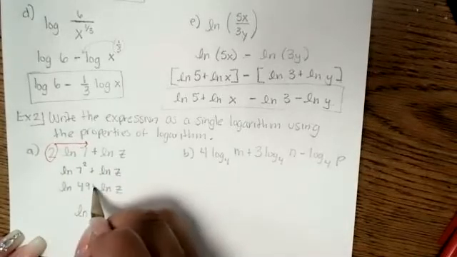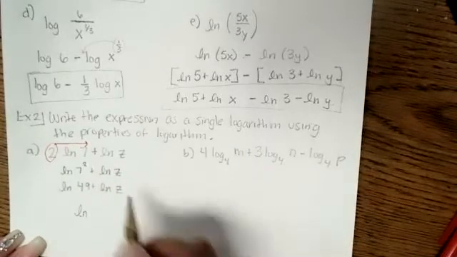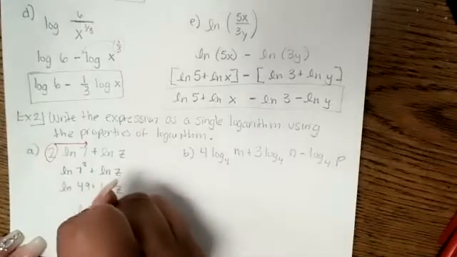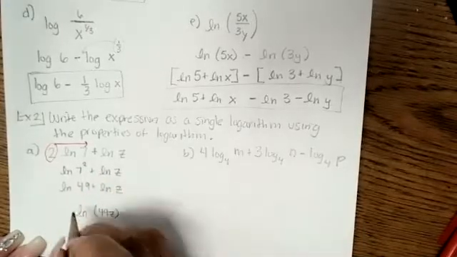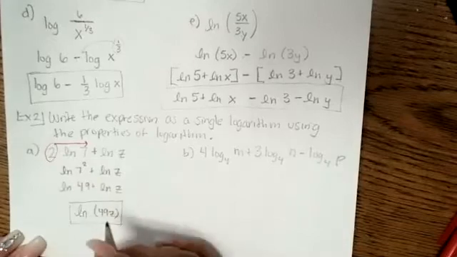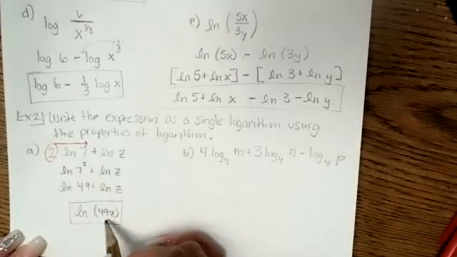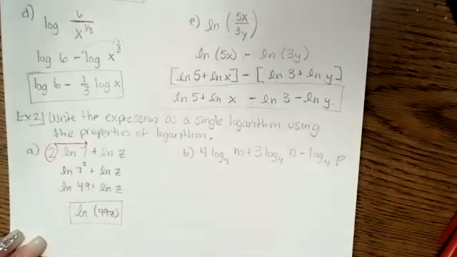And then here, addition is multiplication. That's the product property. So this is natural log of 49z. And I put it in parentheses just so that you clearly can see that the natural logarithm is of this 49z.